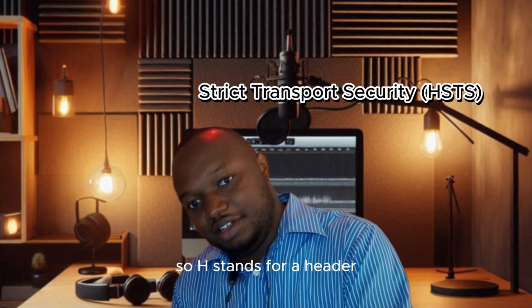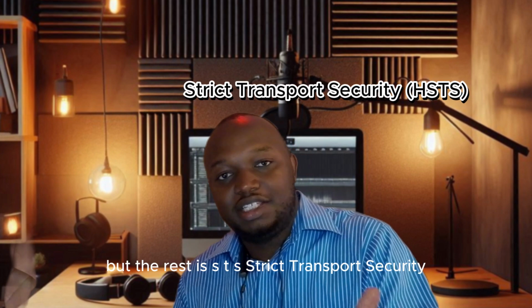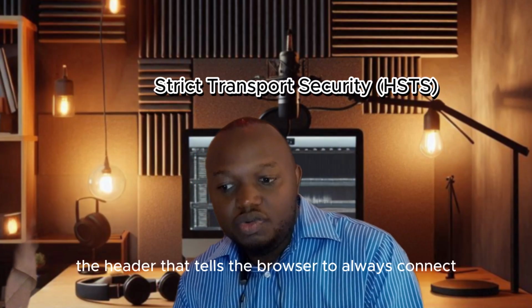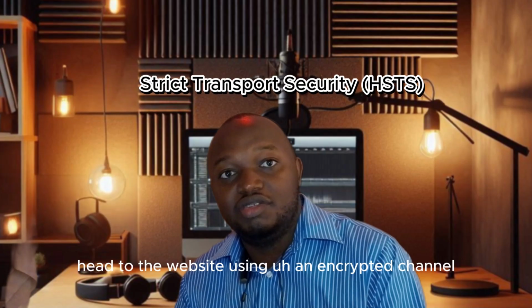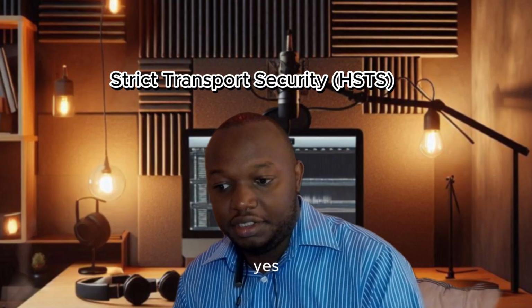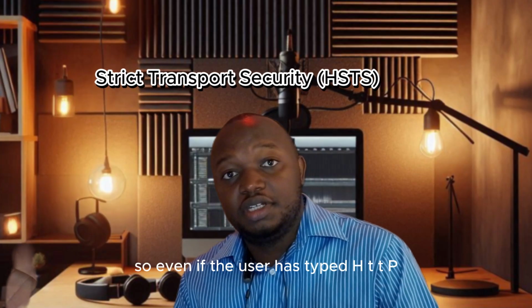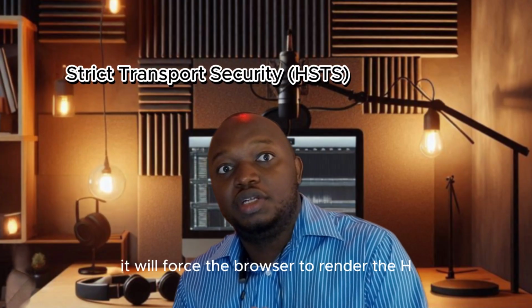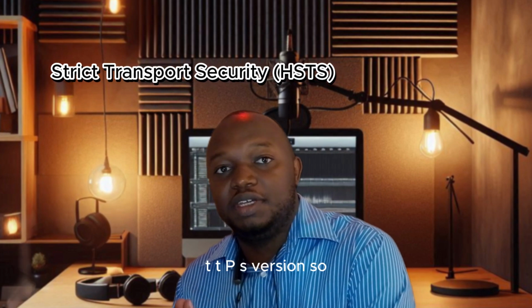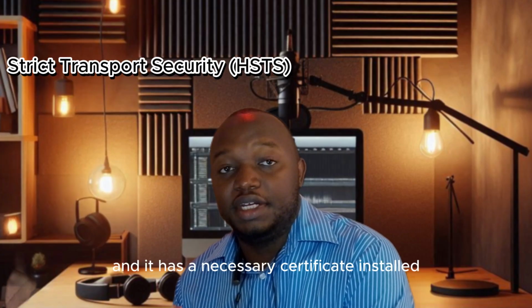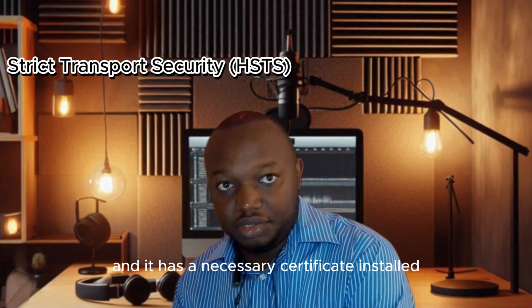So H stands for a header, but the rest is STS, strict transport security. This is the header that tells the browser to always connect to the website using an encrypted channel, HTTPS or SSL. So even if the user has typed HTTP, it will force the browser to render the HTTPS version. It is incumbent upon the developer to also know that my site is HTTPS enabled and it has an SSL certificate installed.